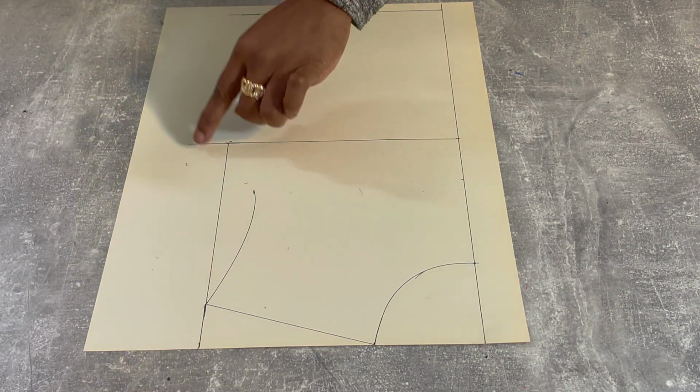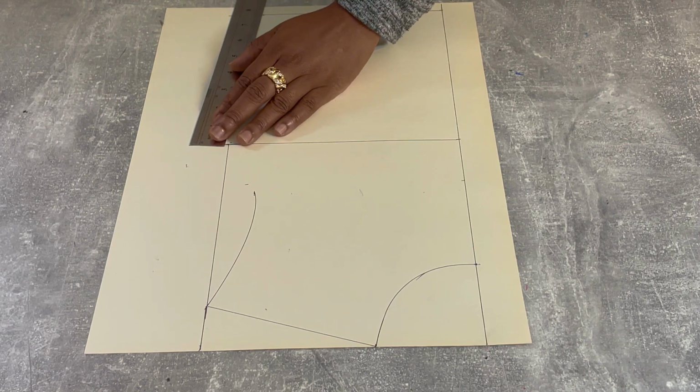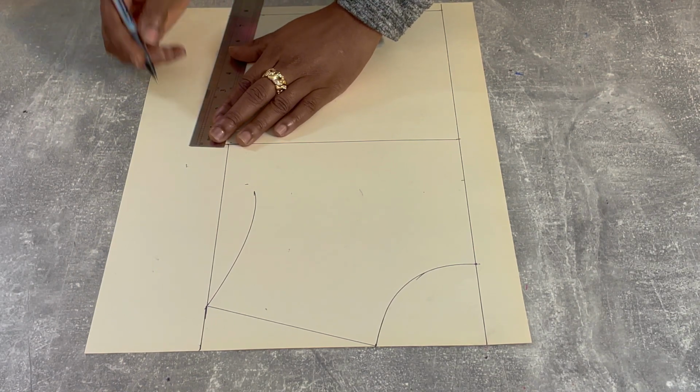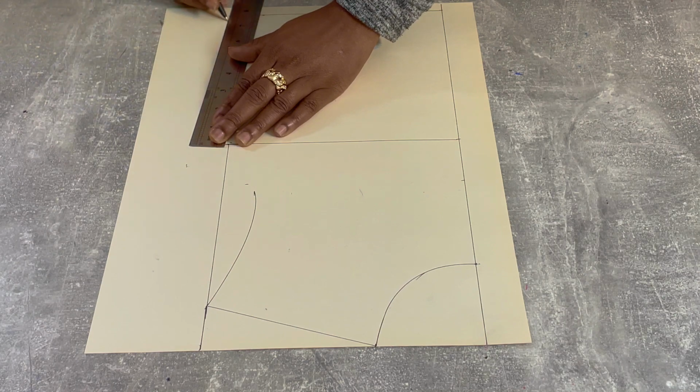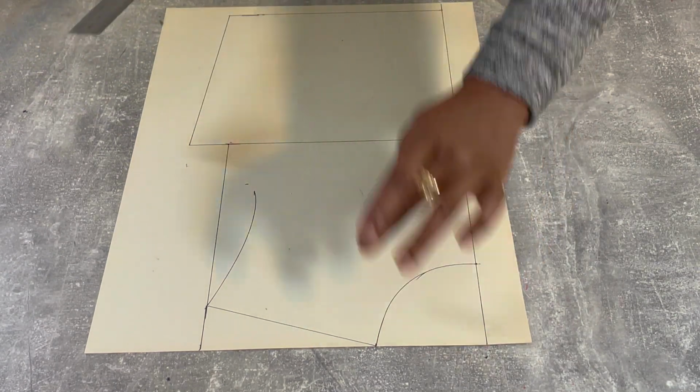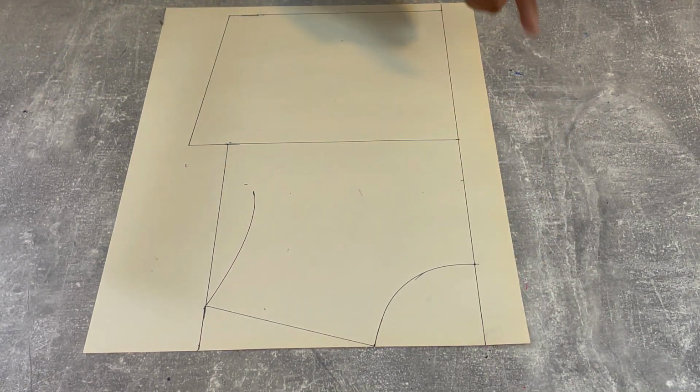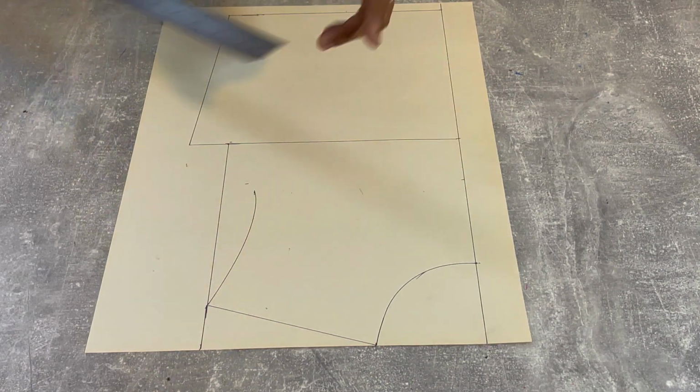When I'm done with adding this 3/4 of an inch, I'm going to join the line from the bust to waist together. Those lines, I'm going to join them together as you see me do now. So your pattern should look like this.